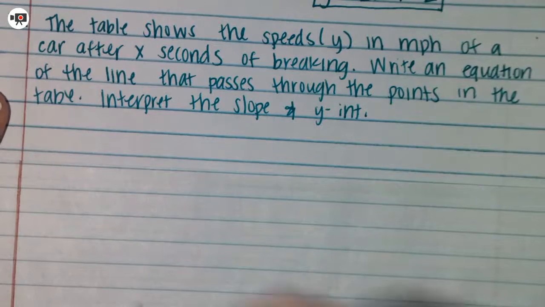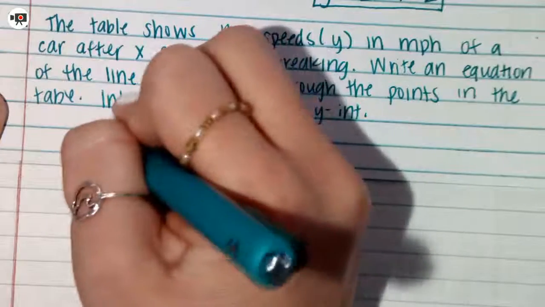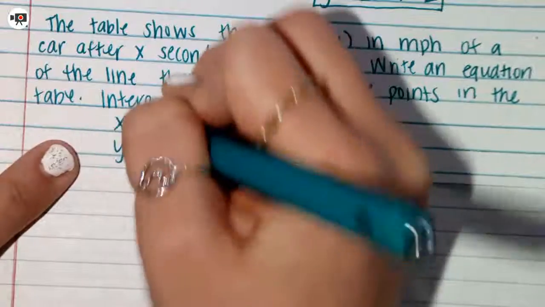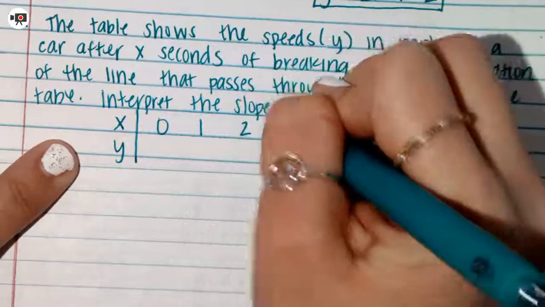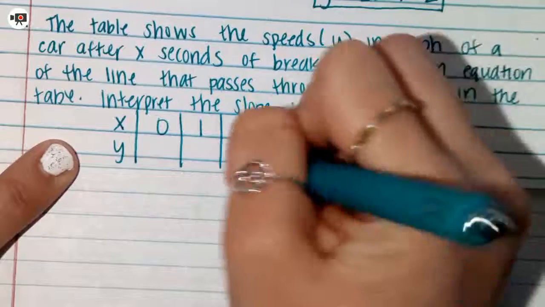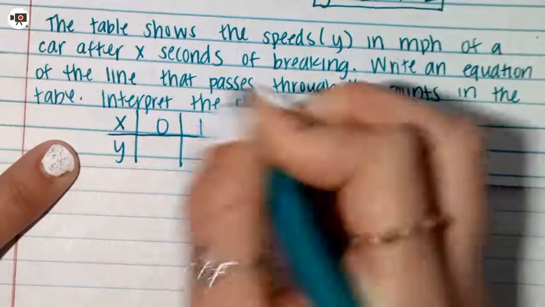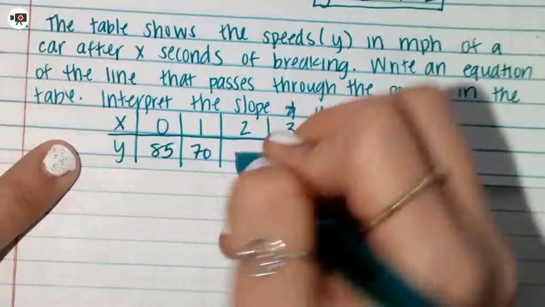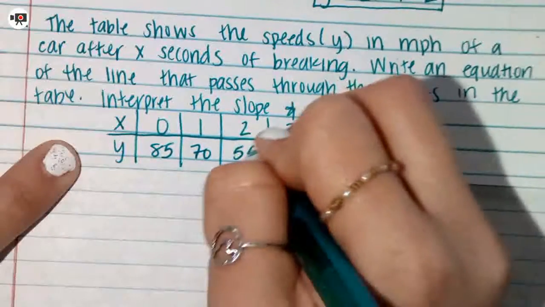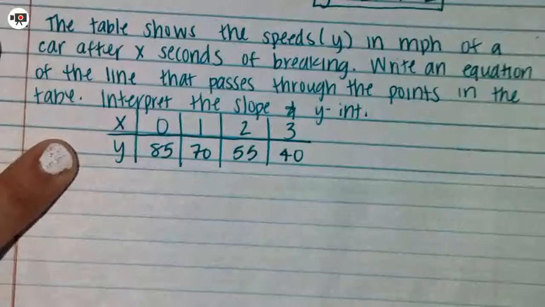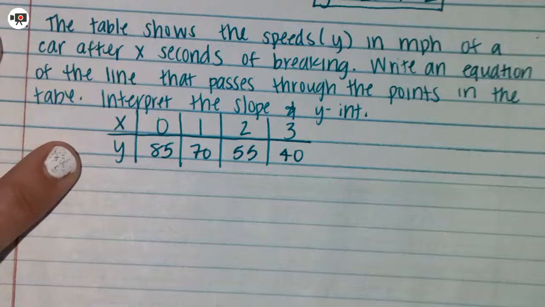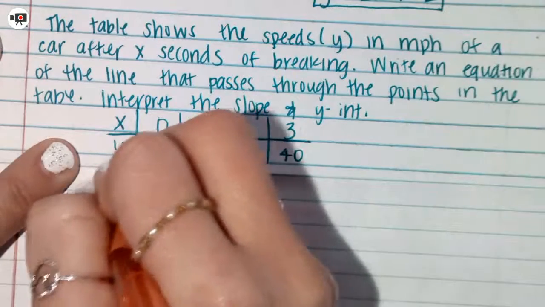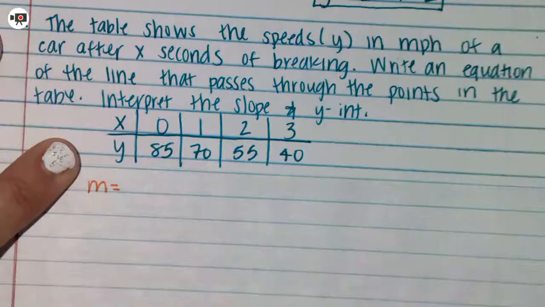So my table has x and y at 0, 1, 2, and 3. And y goes from 85, 70, 55, and 40. So this car starts out at 85 miles an hour. It's slowing down pretty quickly. It was going pretty fast. So to find my slope, I'm going to pick a point.